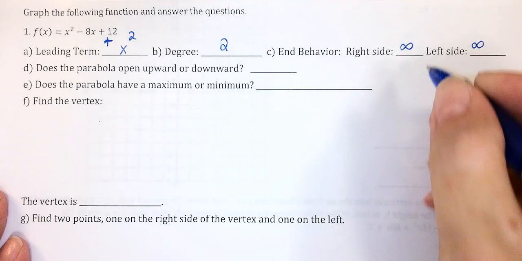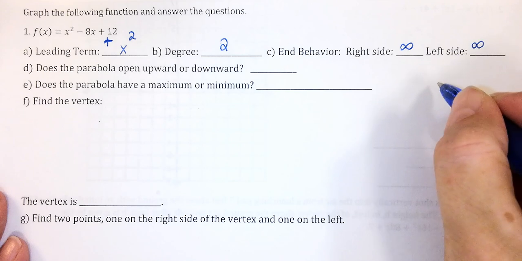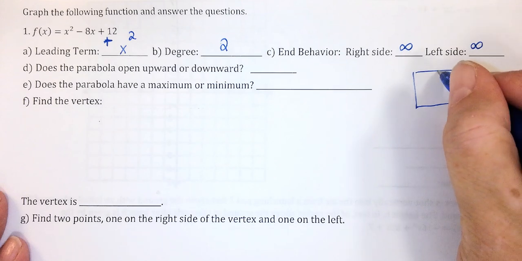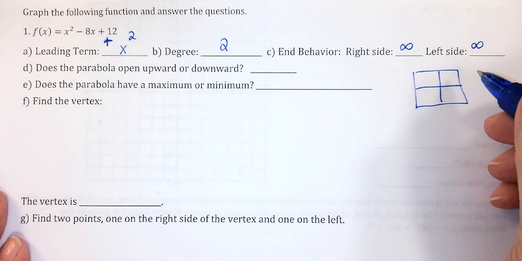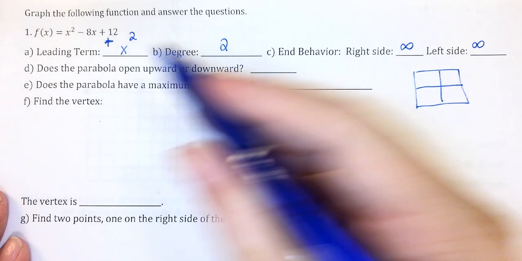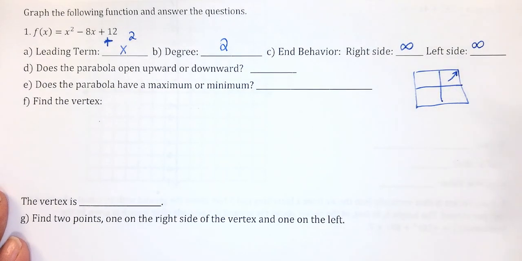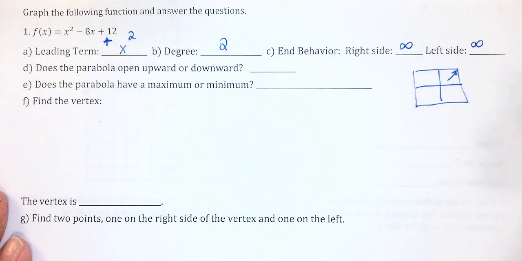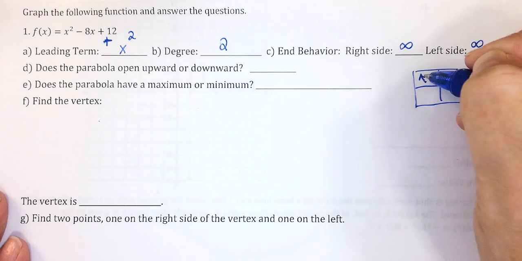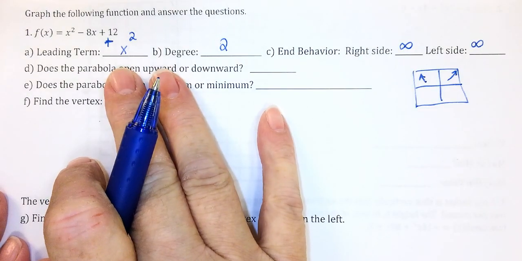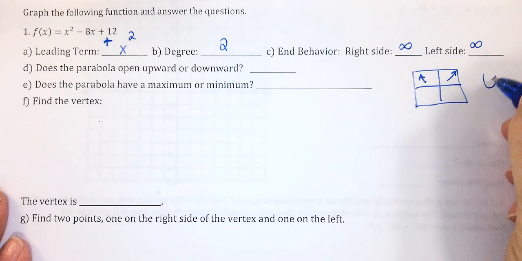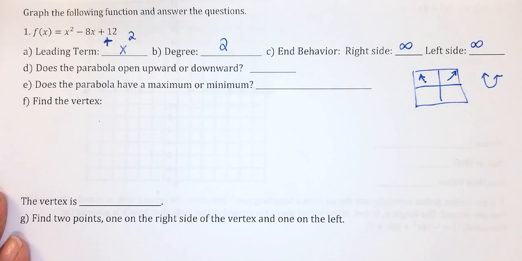So if we want to show what this looks like on a graph, let's say this is our graph, then we know that on the right hand side, because it's positive, this side's going up, and because it's even, the left side's doing the same thing, so this is also going up. And we know it's a parabola, right? Because it's x squared and positive, both of those are going up, and this shape will eventually be a parabola, that typical U shape.